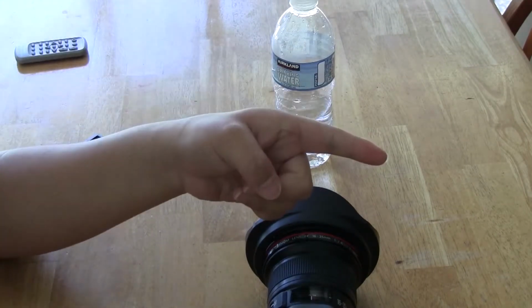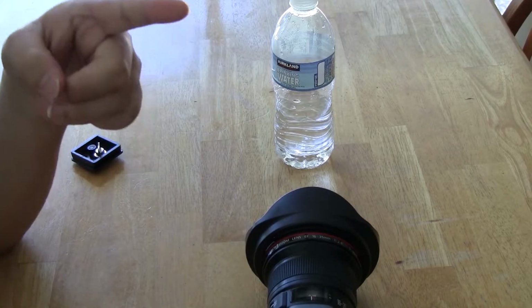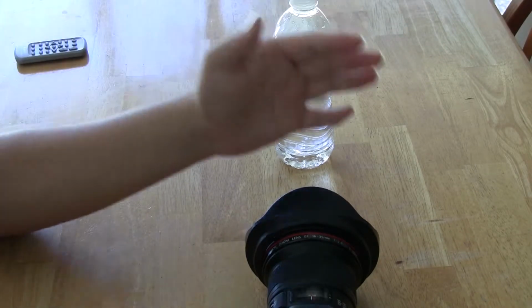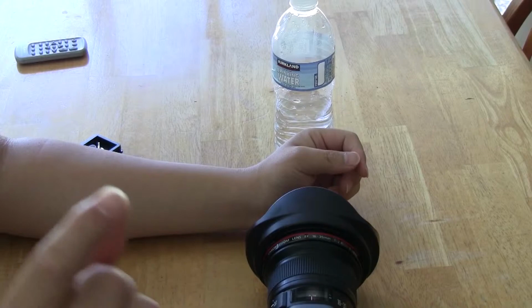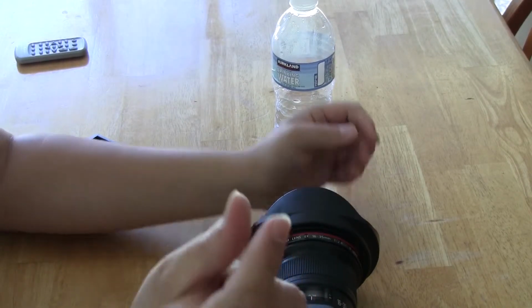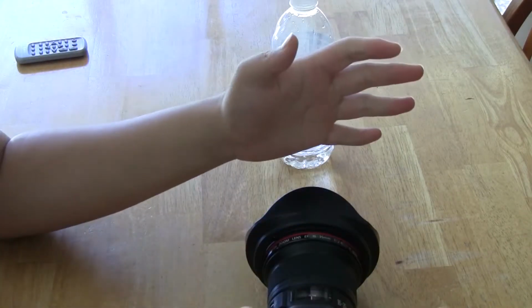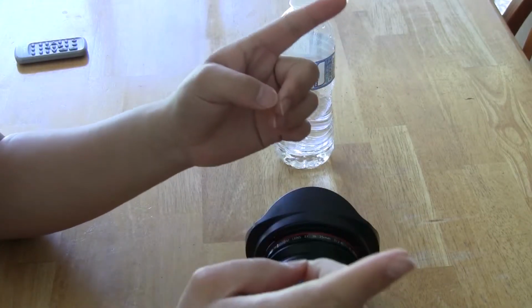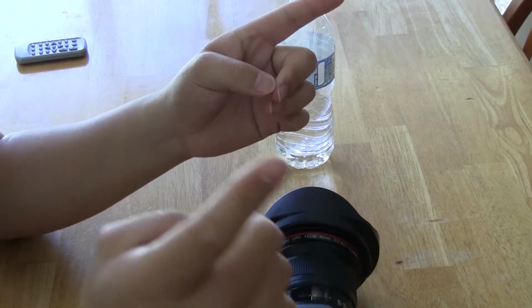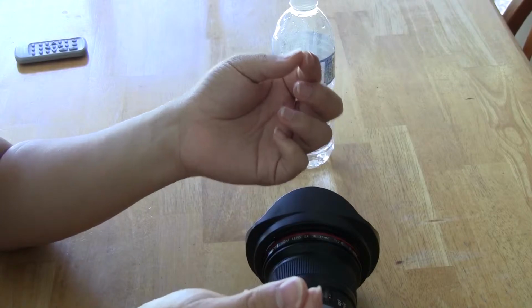So how does distance play in this? This is very easy to understand. The closer you are to the subject, the narrower the depth of field. The farther you are from the subject, the wider the depth of field. So that means the farther away you are from the subject, more of the photo will be in focus. And the closer you are to the subject, the less of the photo that will be in focus.